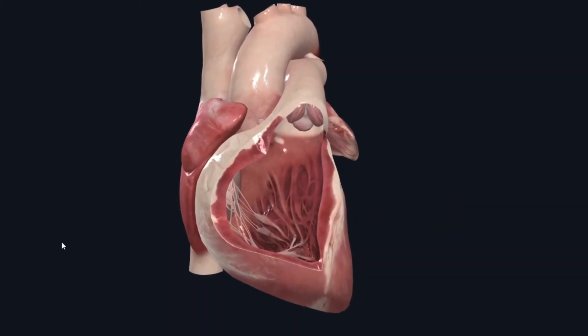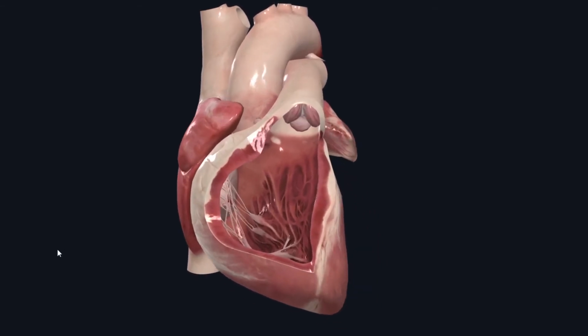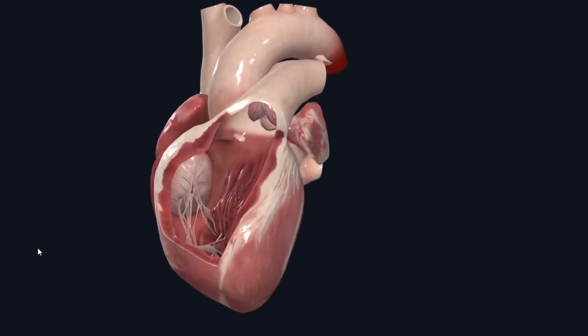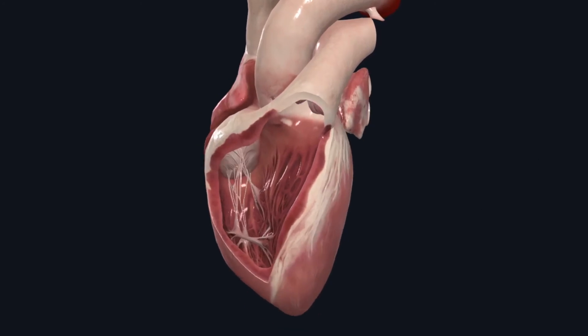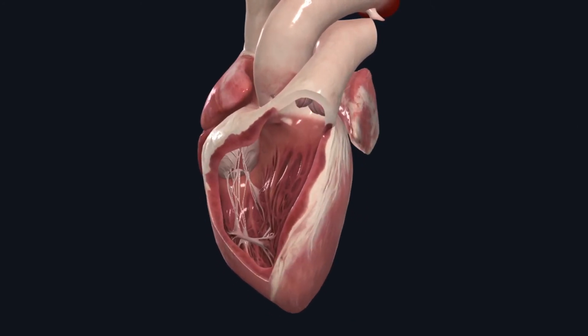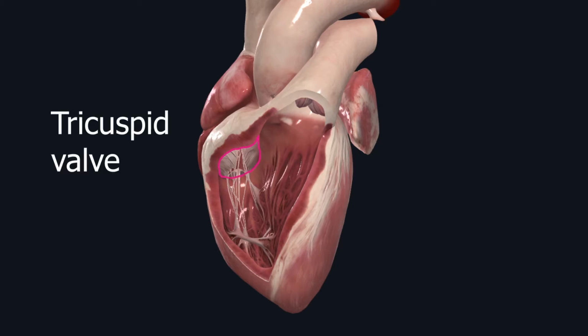If we add the rest of the heart back, but leave off the anterior portion of the right ventricle wall, we can see into the right ventricle. Looking down into the right ventricle, we can see a valve that leads from the right atrium into the right ventricle. This valve serves to regulate blood flow between the 2 chambers. This is the tricuspid valve. It's called tricuspid because it has 3 flaps.